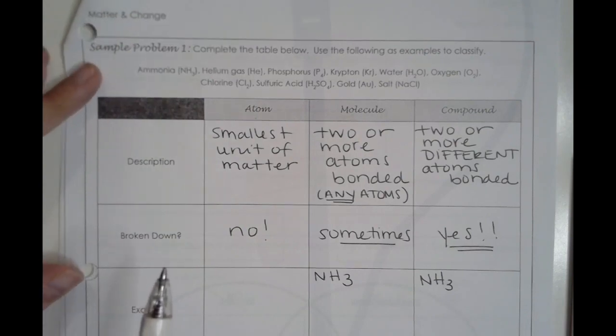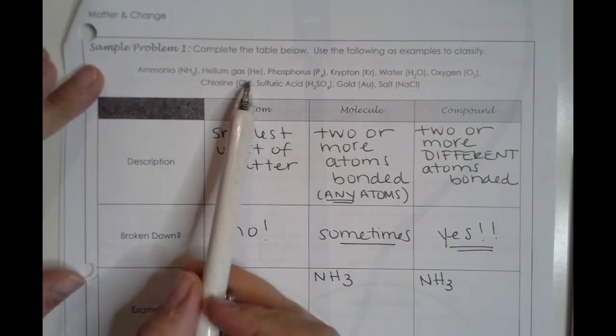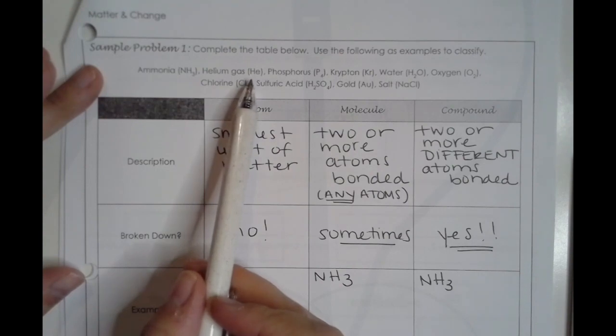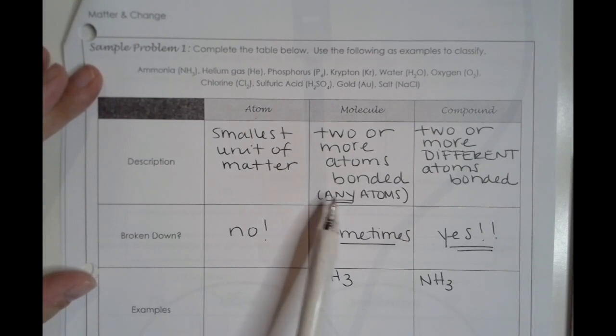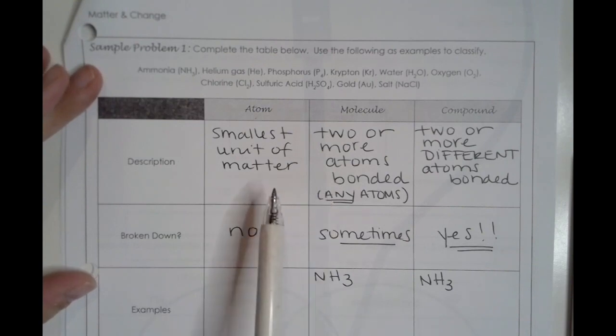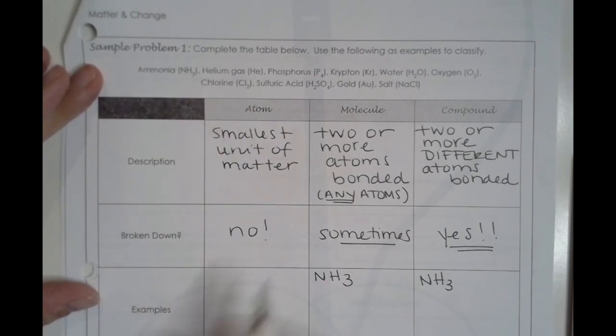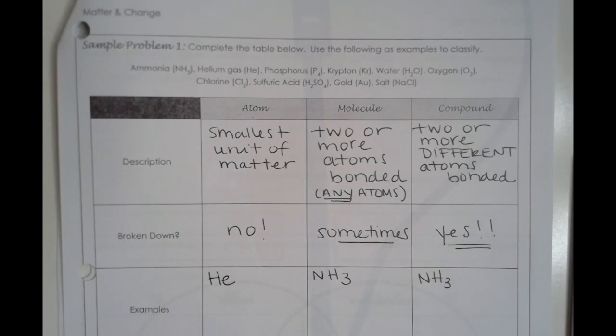The next one is helium gas. So notice here, it's just that one element, and that's it. Helium is not bonded to anything else. Because helium's not bonded to anything else, it's not two or more atoms bonded, this must be the smallest unit of matter. Helium gas, therefore, must be an atom. It's just one thing. I can't break that down into something more simple and more stable.